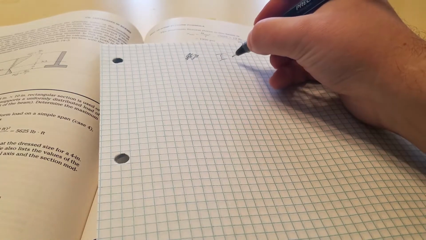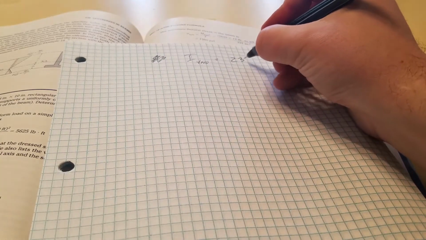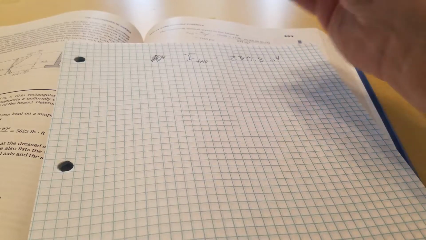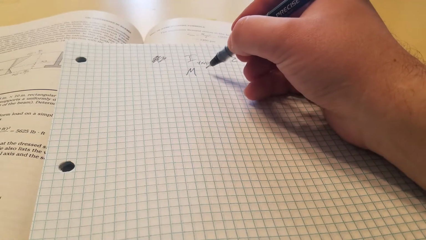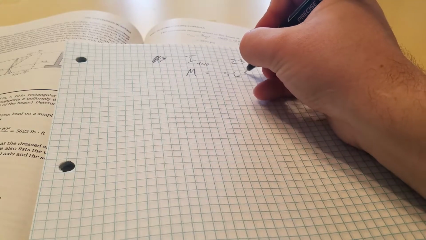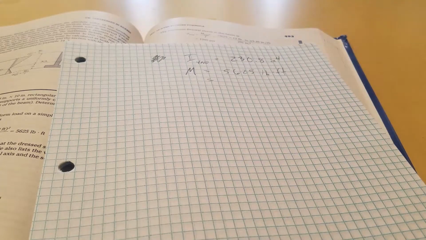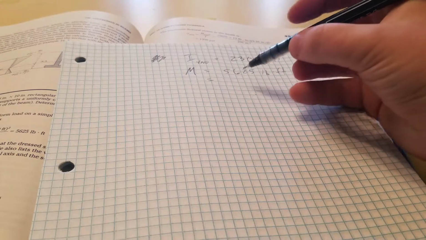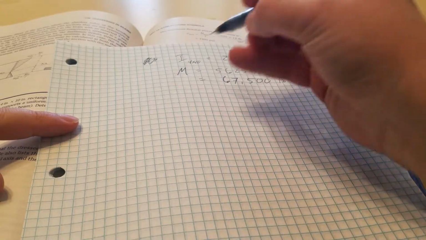It's I of a 4x10. And it was 230.8 inch. Then I've got my moment, and it's going to be 625 foot-pounds. So I want to turn it into inches. So it's 12 times that. Six, 7, 500 pound inch. Okay.